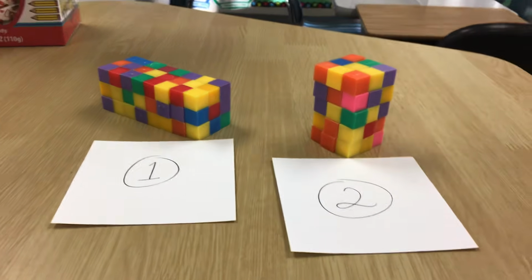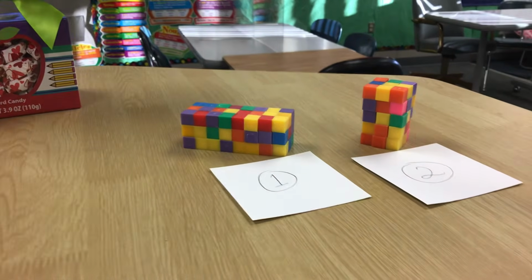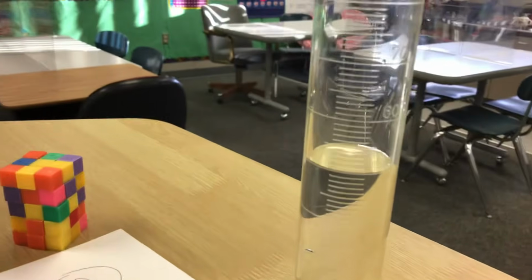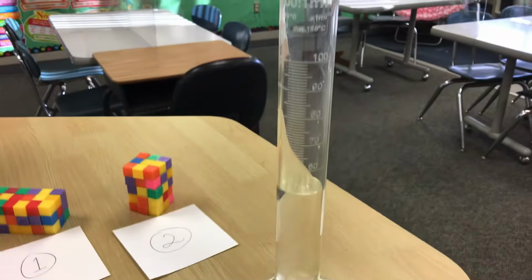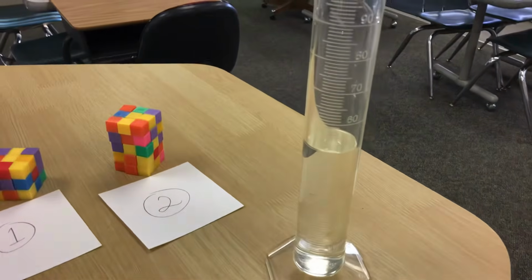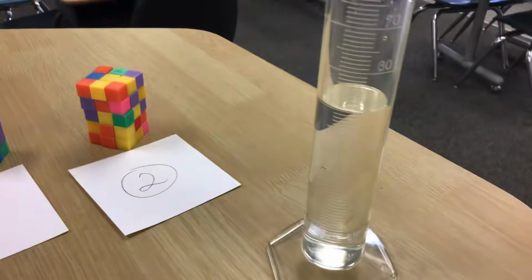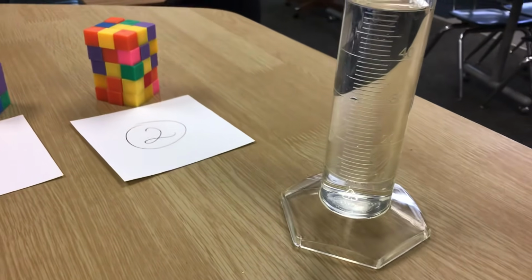Okay, now the next thing we're going to look at is this graduated cylinder. The graduated cylinder is a tool that we use to measure liquid volume. In the workbook, it has a graduated cylinder that's a little thinner and smaller than mine.